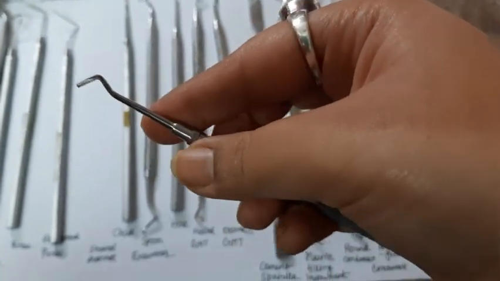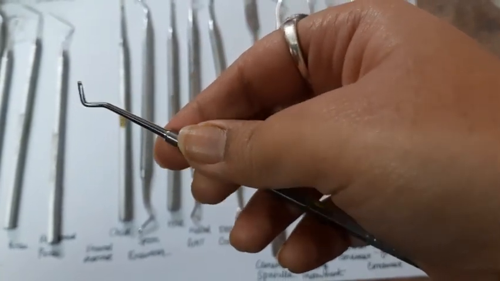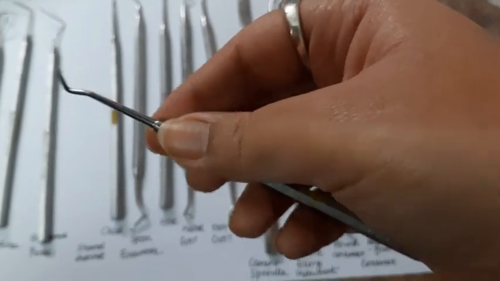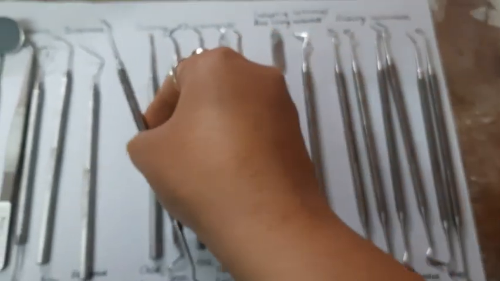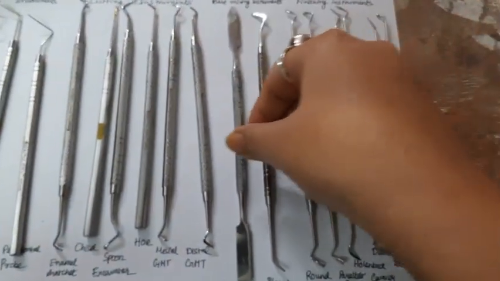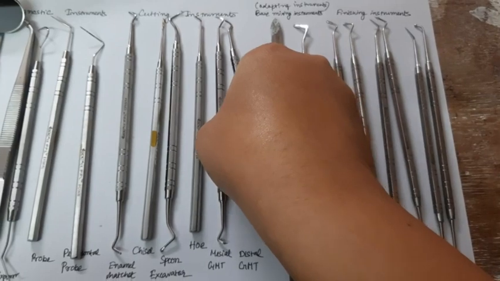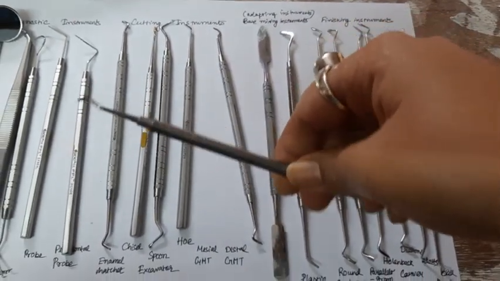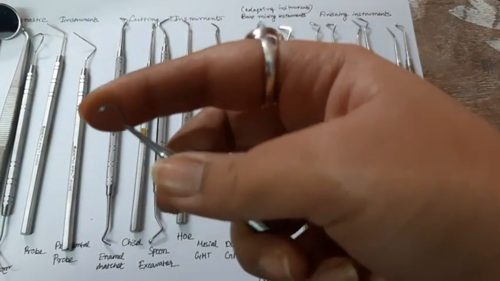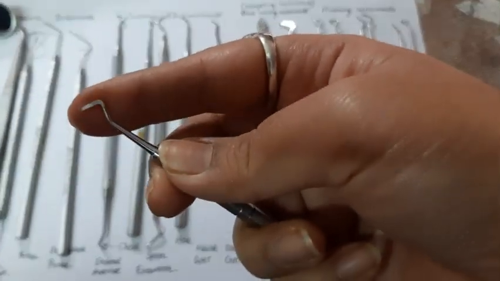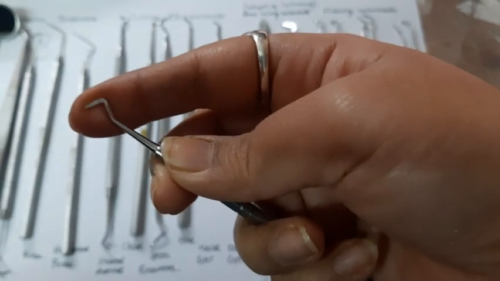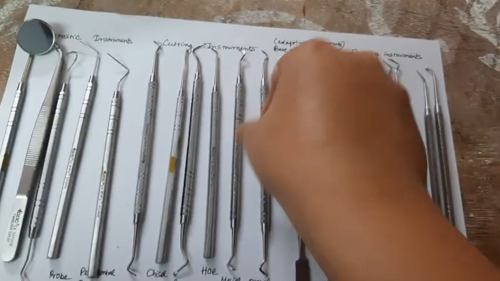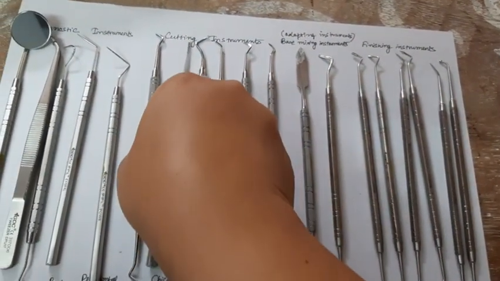You will know the difference between an enamel hatchet and a GMT, that is a gingival marginal trimmer, by this: the hatchet is straight. Then let's talk about the gingival marginal trimmers. As you can see, they have a curved end, right? After the enamel hatchet, we have the chisel here.